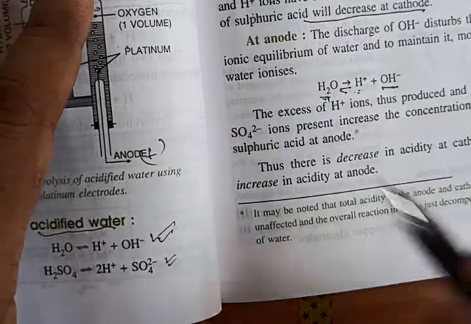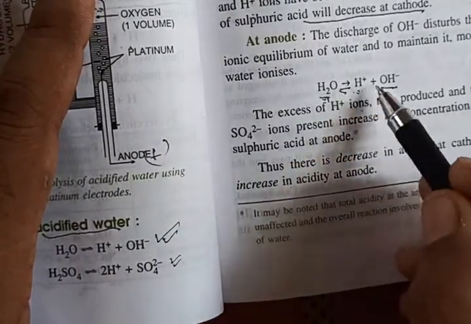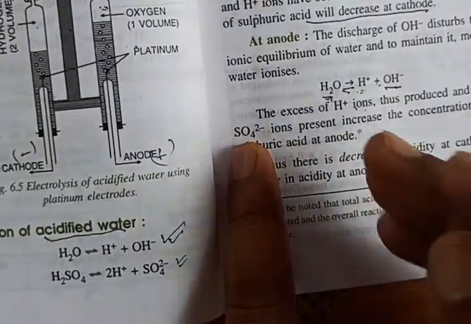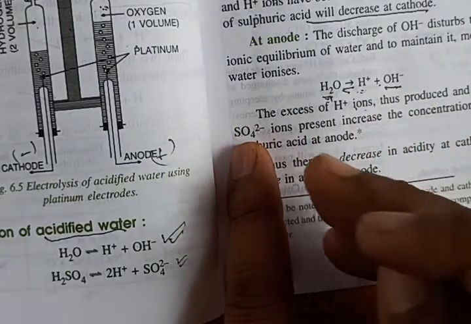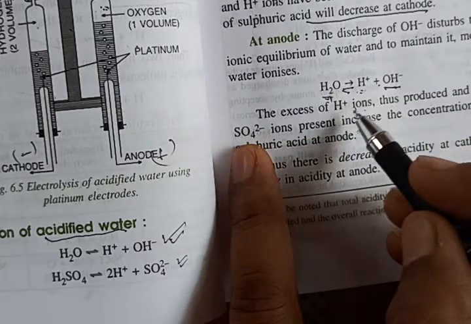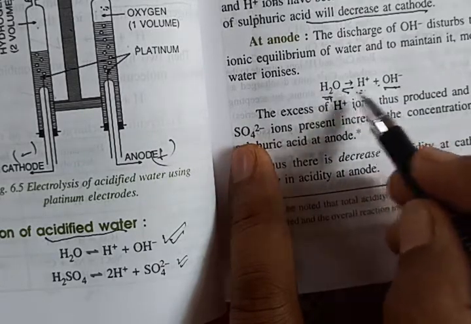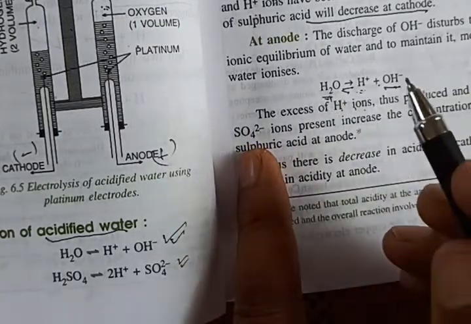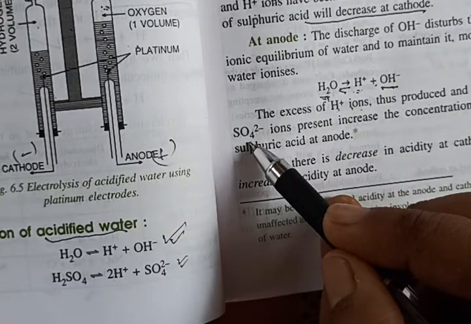Now excess H ions are thus produced because of this ionization of water, and sulfate ions are already around the anode, because negative sulfate ions migrate towards the anode. So around the anode, H ions are present and sulfate ions are also there.